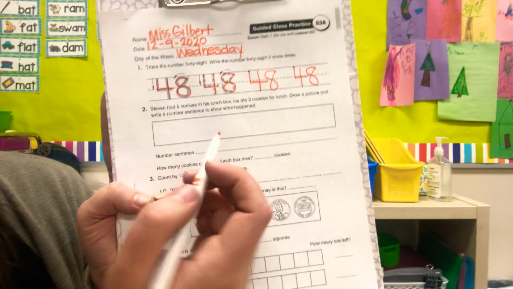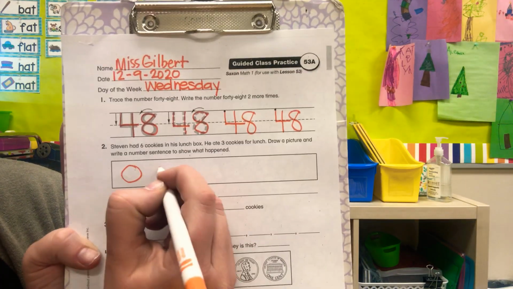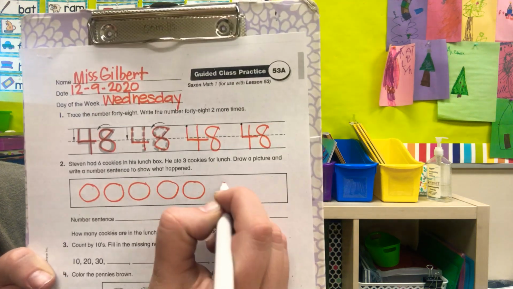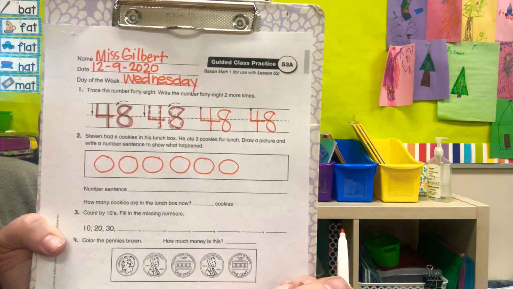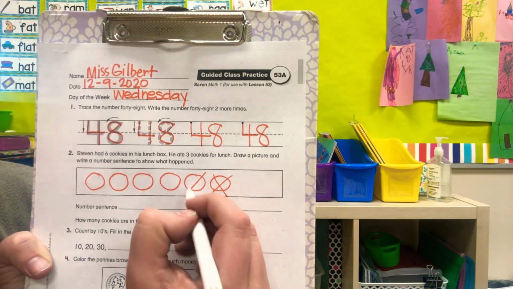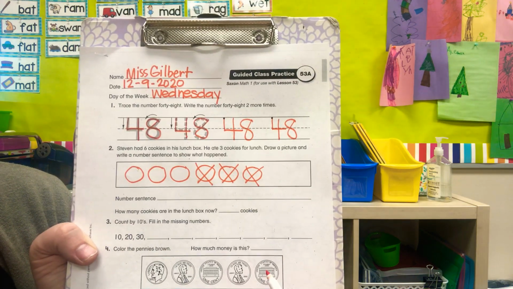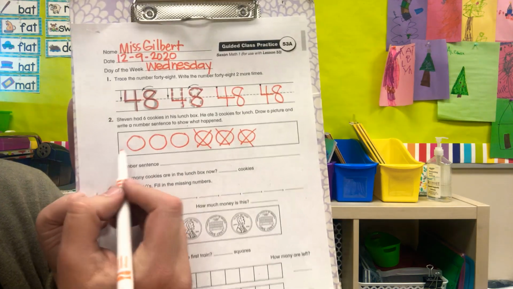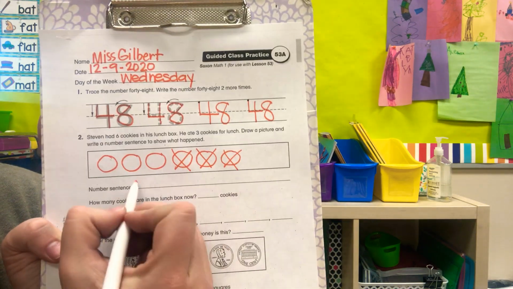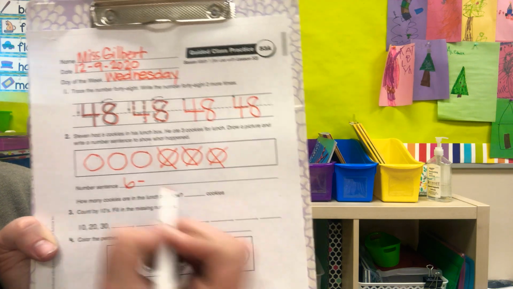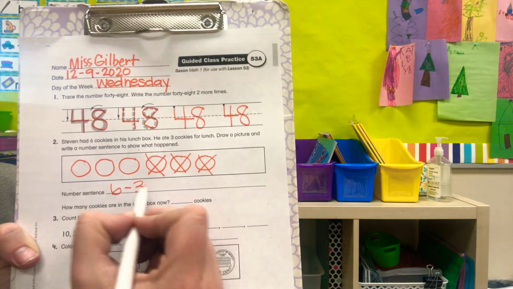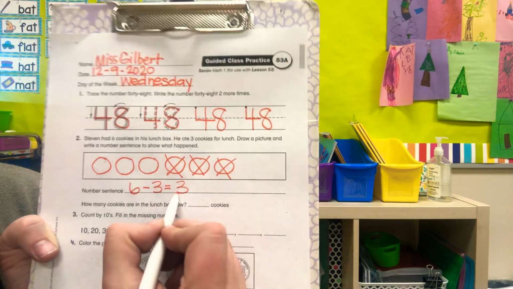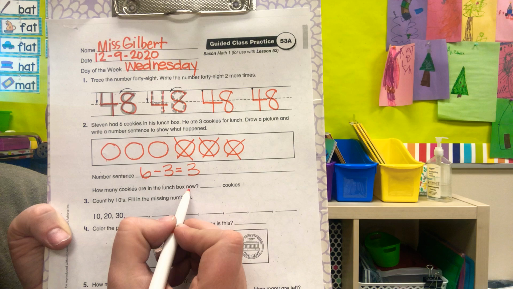Okay, number 2, Stephen had 6 cookies in his lunchbox. Draw 6 circles. He ate 3 cookies for lunch. He ate them, so we're taking them away. So we draw a picture and show a number sentence to show what happened. How many cookies did he have to start with? 6. And he ate, so he took away 3. How many does he have left? 3. How many cookies are in the lunchbox now?